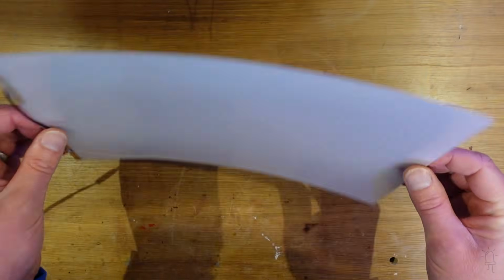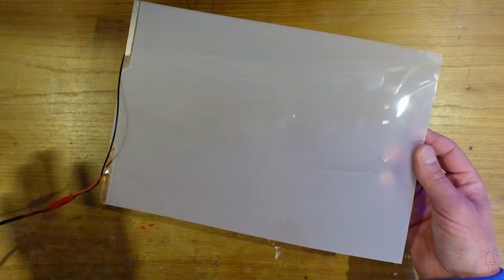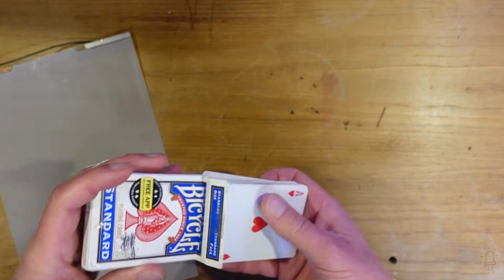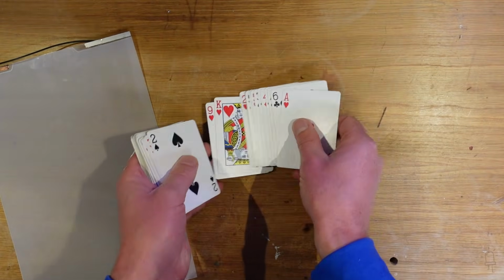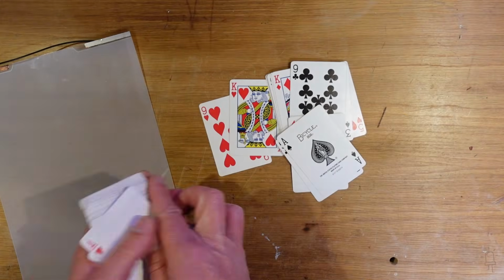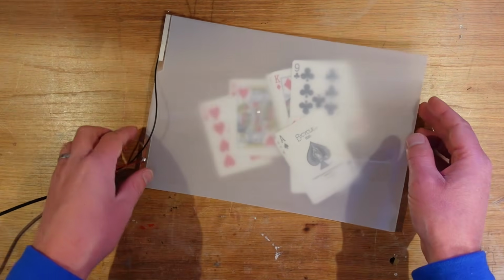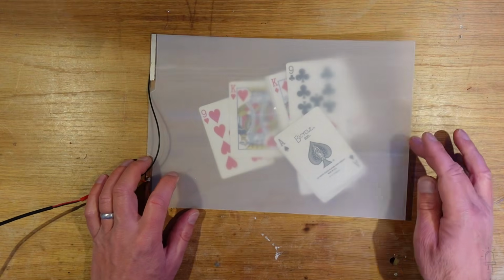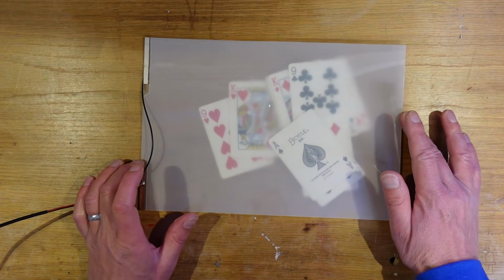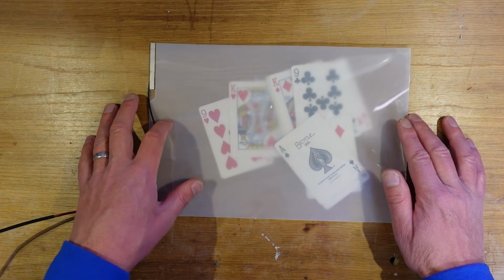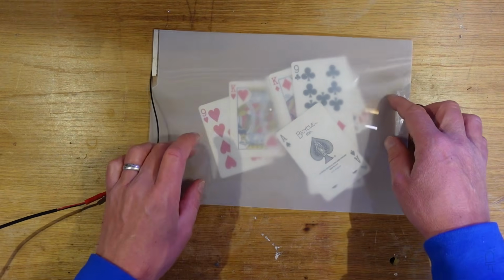So first of all, I want to talk about the opacity through the sheet when it's off. So if I'm just going to lay out some cards on the table first of all, and then if I rest the film directly on top of those cards, you'll be able to see that you can clearly see the details through it. Even when the film is completely unpowered as it is now, you can see all of those cards.